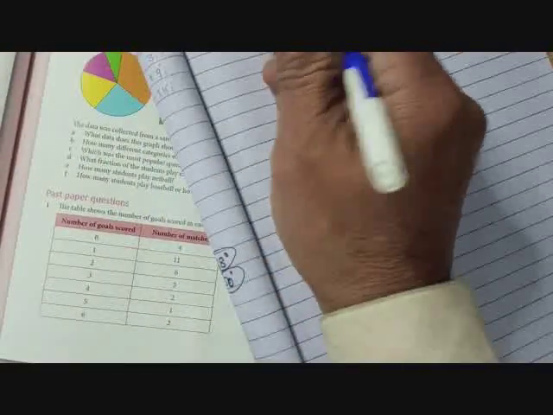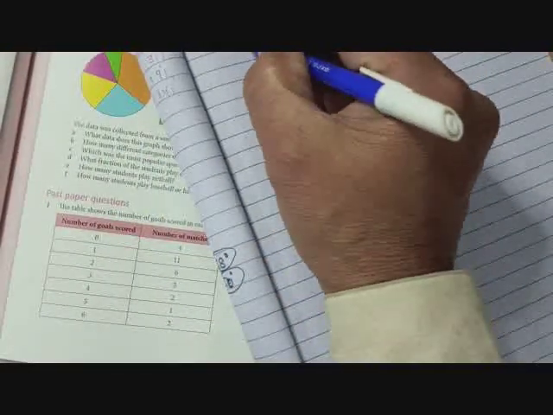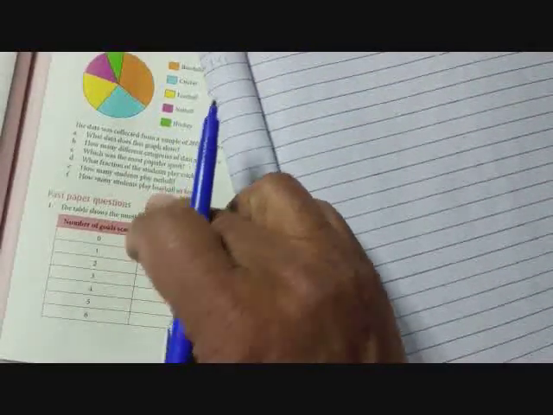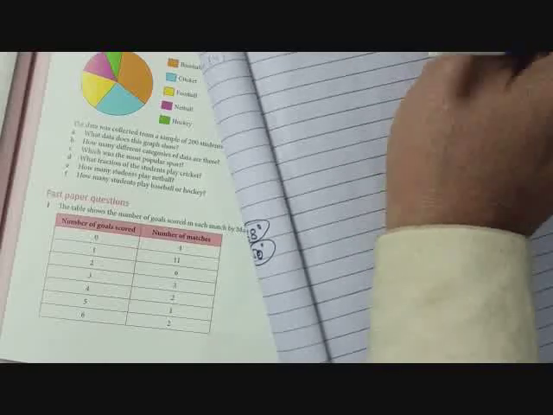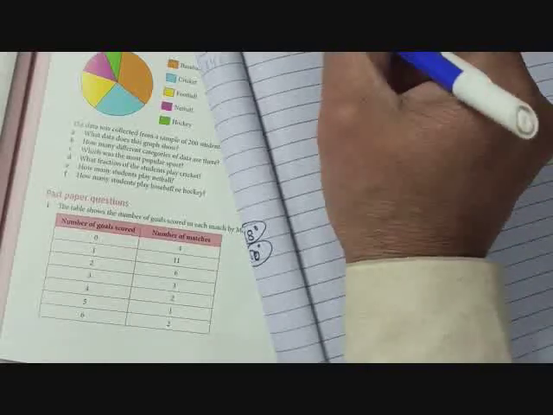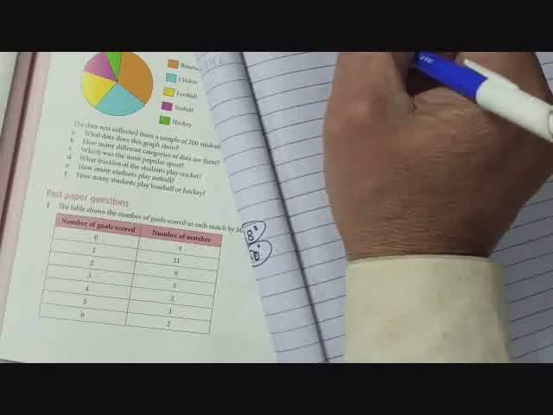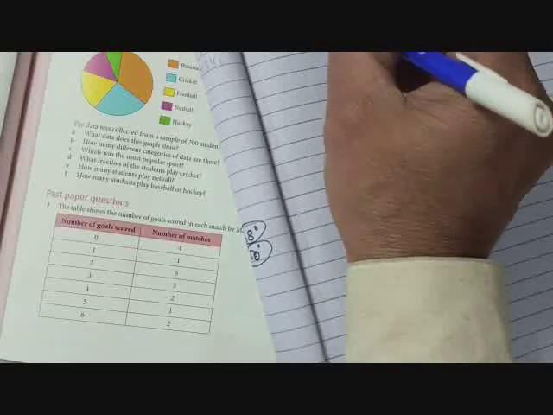Yes, it is 45 degree. That means how many students play netball? Now, 45 degree means 1/8. This is the 1/8 sector.